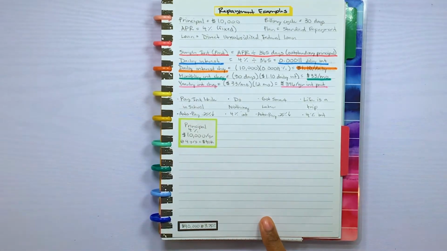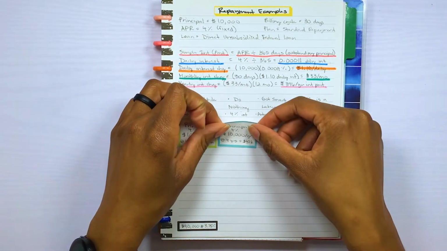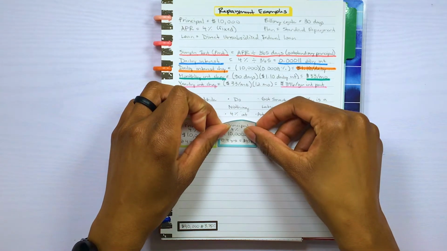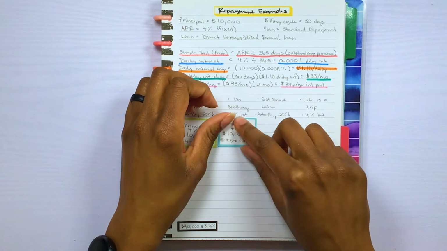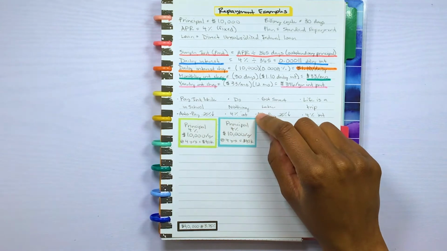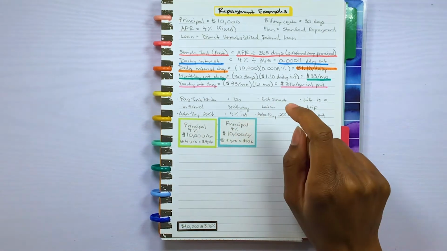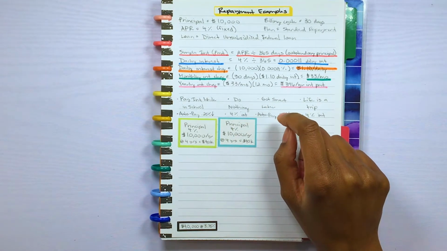So let's say scenario number 2 is the same $10,000 a year for 4 years that they borrowed while they were in school. But in this scenario, they did nothing while they were in school.